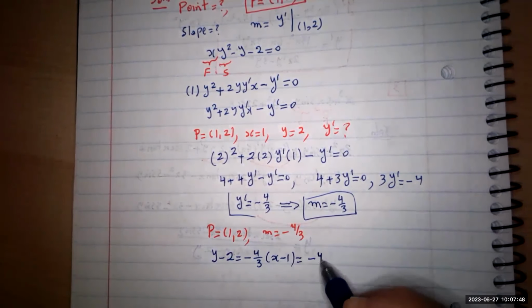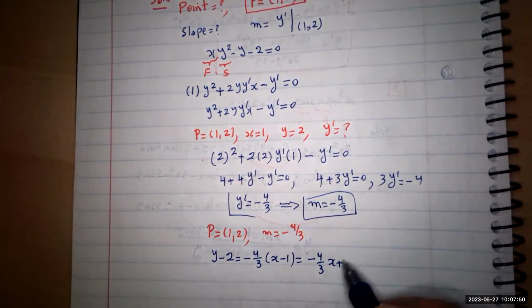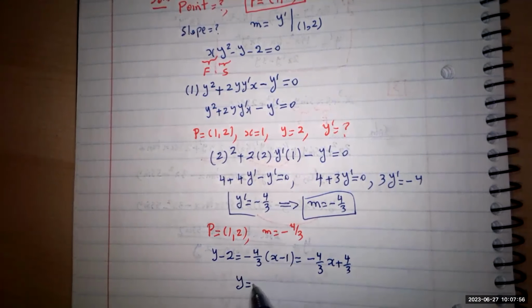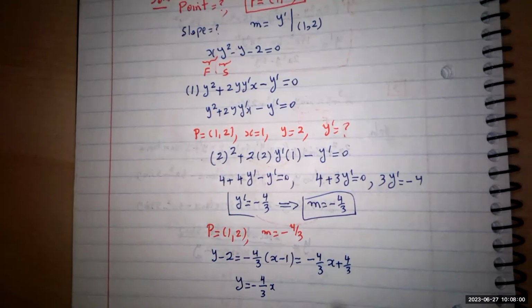So it's negative 4/3 x plus 4/3. Add the 2, so y is equal to negative 4/3 x plus 4/3 plus 2. 2 times 3 is 6, and 4 makes 10.